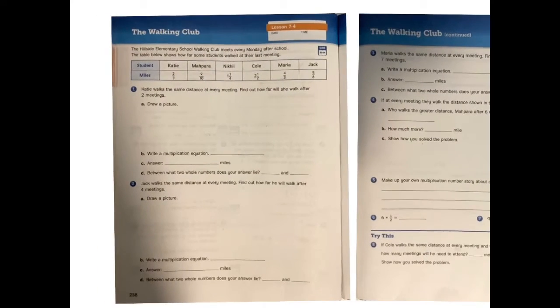So let's draw a picture. That's what it asks us to do first. And when you're multiplying fractions by whole numbers, think, we're looking at Katie here. She walks 2/3 of a mile every meeting, so after 2 meetings it's just 2 groups of 2/3. And the way to draw that as a picture is like this. I'm going to make a fraction bar, and I'm going to split this into thirds since 3 is my denominator.